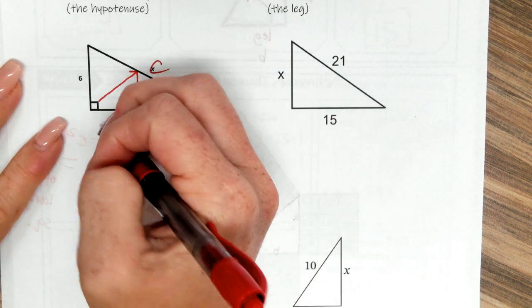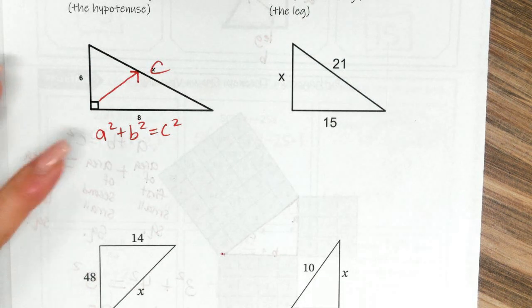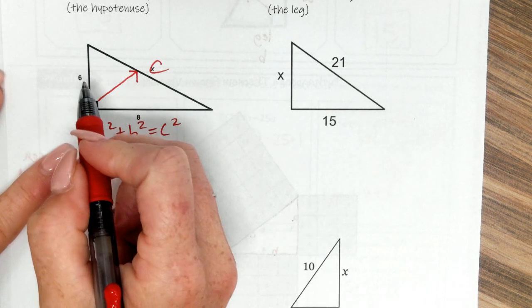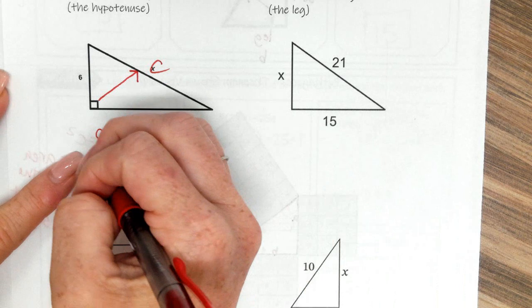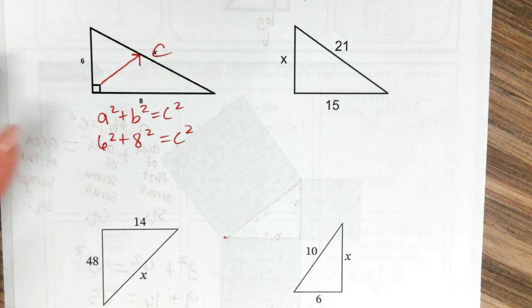So you're going to write the formula down. A squared plus B squared equals C squared. And then you're going to plug in the pieces that you know. So I know that A, we'll call it 6. So 6 squared plus 8 squared equals C squared. And then you just solve the equation.